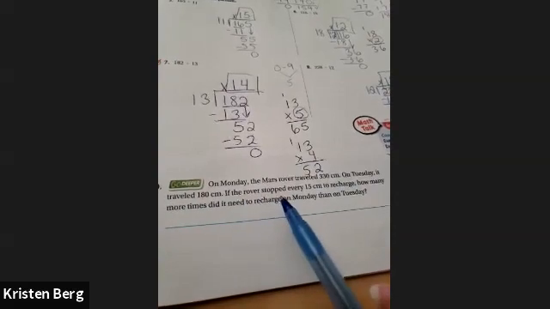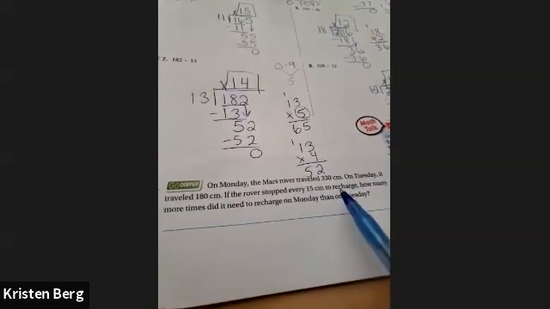Okay, on Monday, the Mars rover traveled 330 centimeters. On Tuesday, it traveled 180 centimeters. If the rover stopped every 15 centimeters to recharge, how many more times did it need to recharge on Monday than on Tuesday?